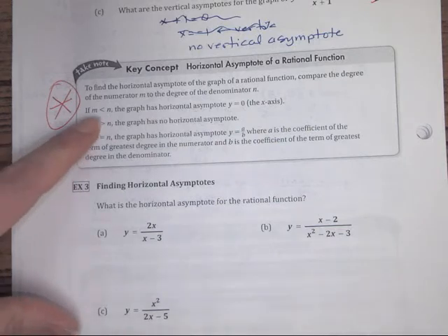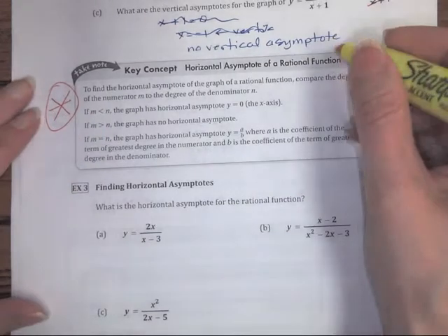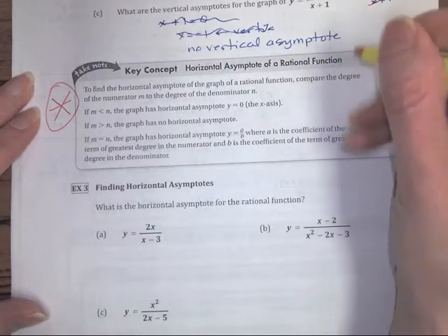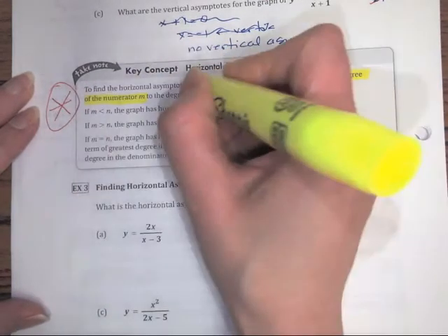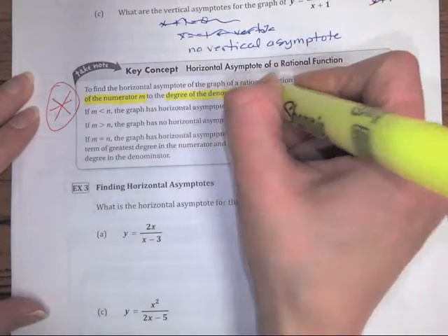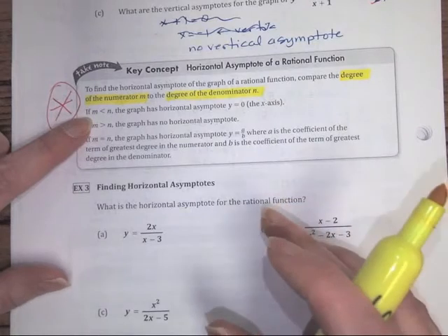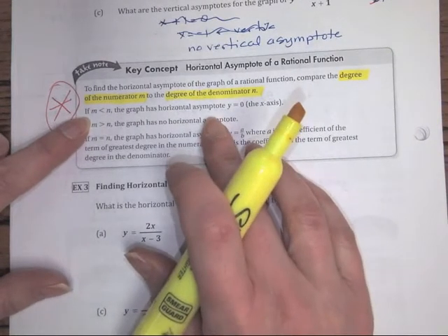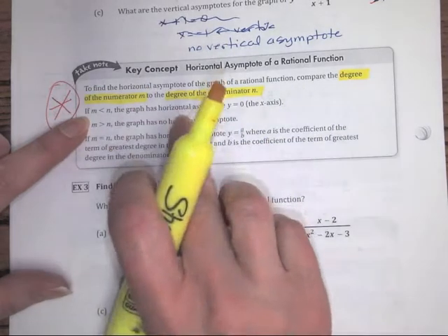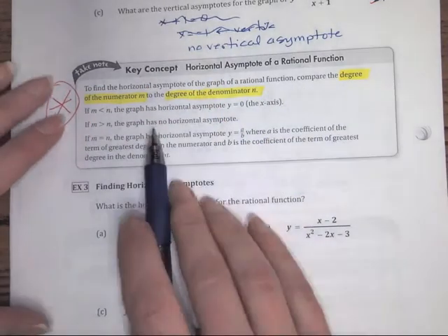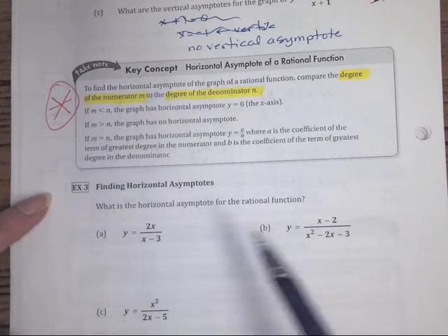First of all, if the degree of the numerator is m and the degree of the denominator is n, and m is less than n, the graph has a horizontal asymptote at y equals 0. So let's look: is the degree of the numerator less than the denominator?